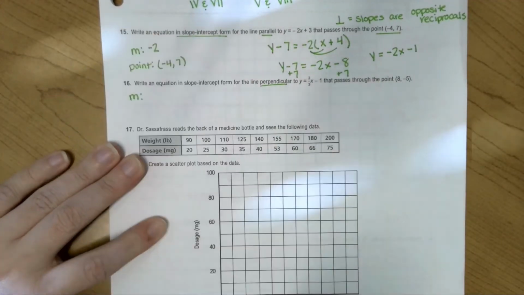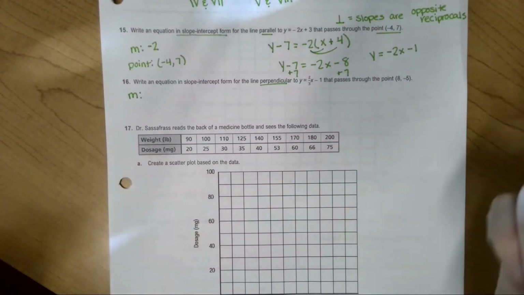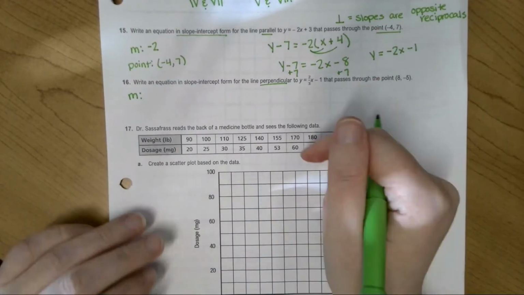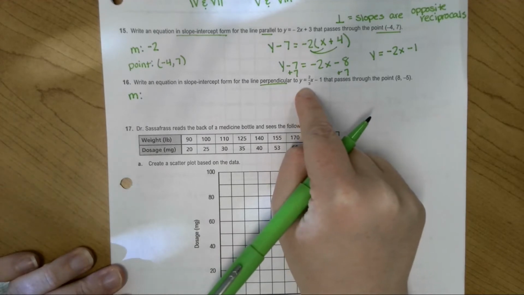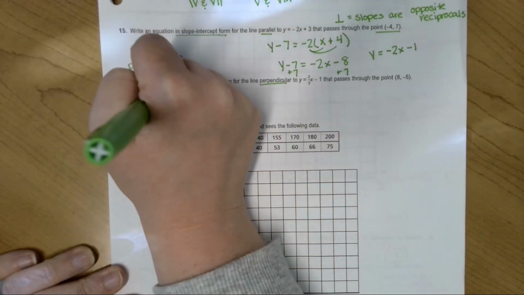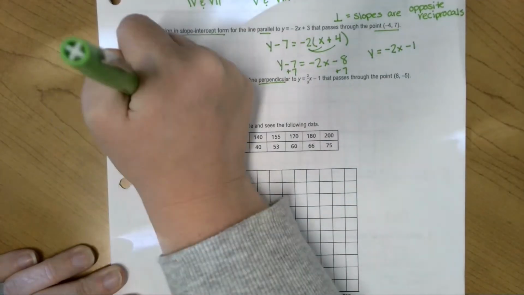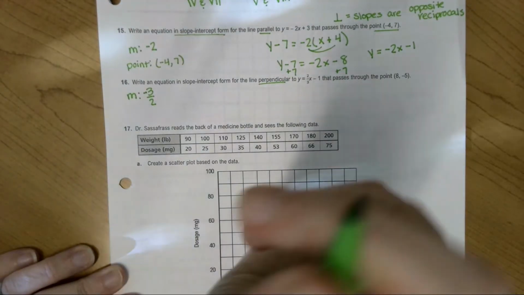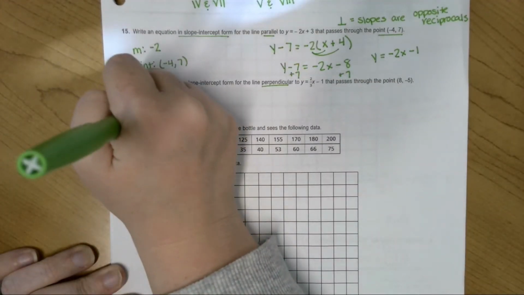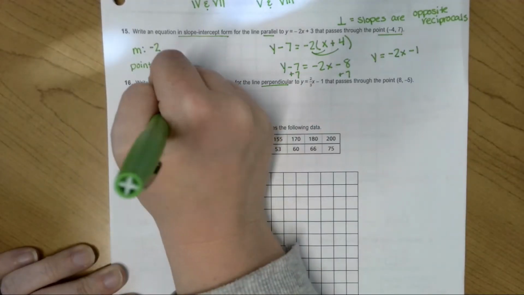So remember, for perpendicular lines, the slopes are opposite reciprocals. So if my slope here is 2 over 3, perpendicular should be 3 over 2. This slope is positive, so this slope should be negative. And we want it to go through the point 8, -5.